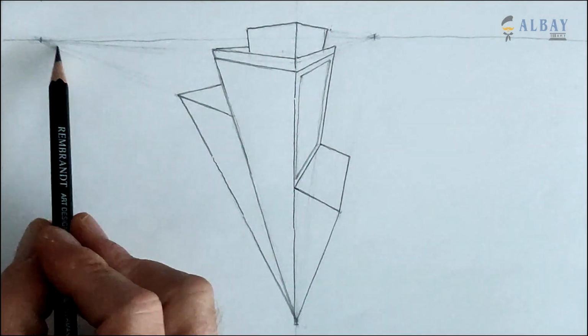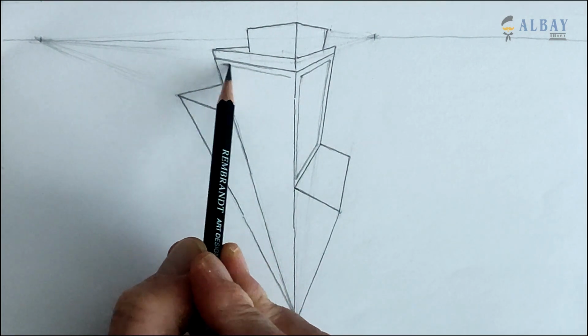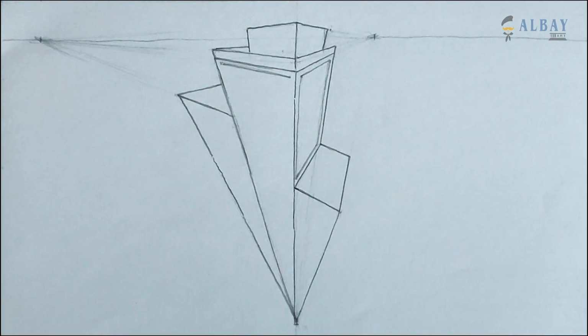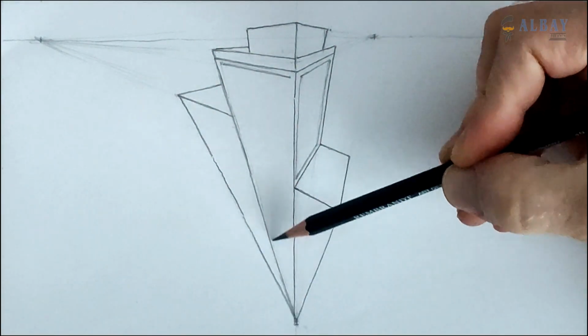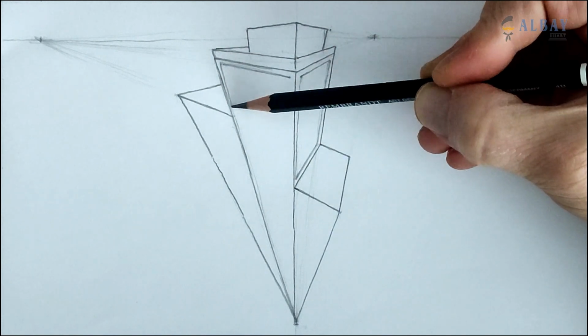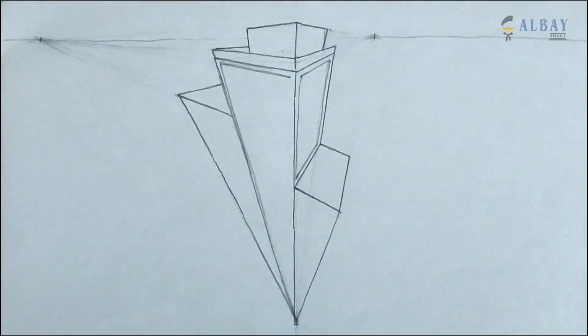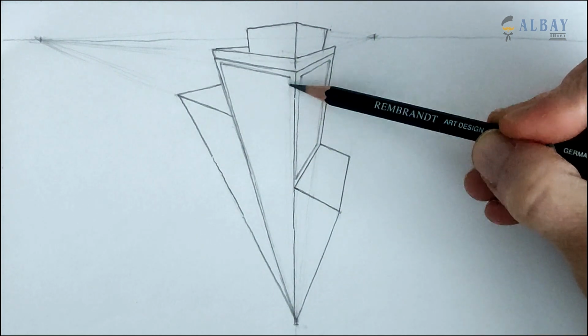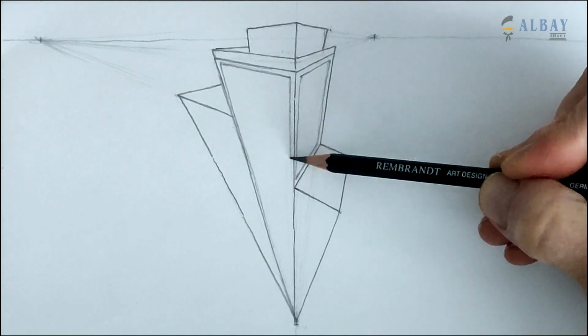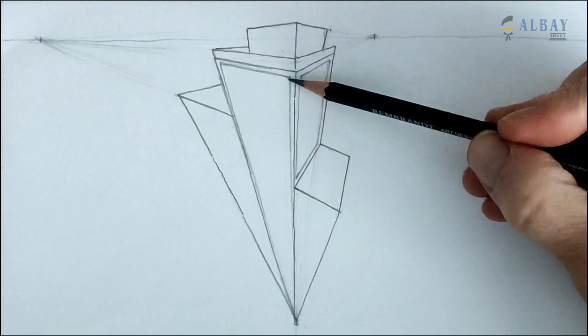Our goal in this video is not to draw a perfect drawing. The main goal is to show you the logic of 3-point perspective. Therefore, your main focus should be on how to apply the rules of 3-point perspective, not the perfection of lines or shapes. When you are sketching about perspective, don't try too hard to make your drawing perfect. Just focus on the perspective.